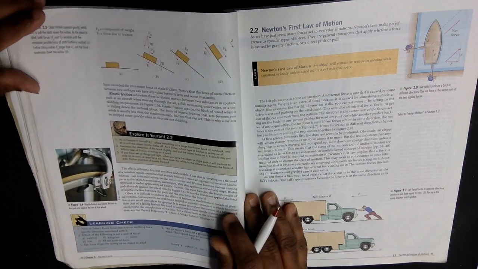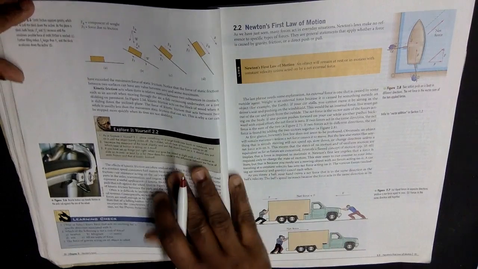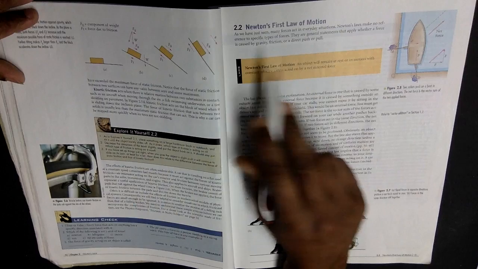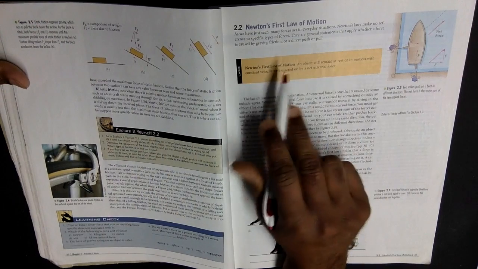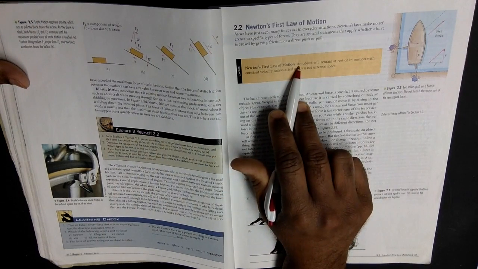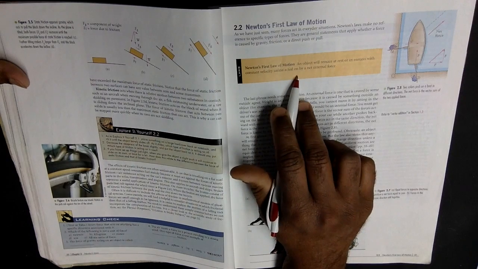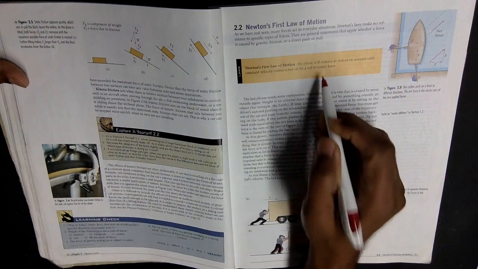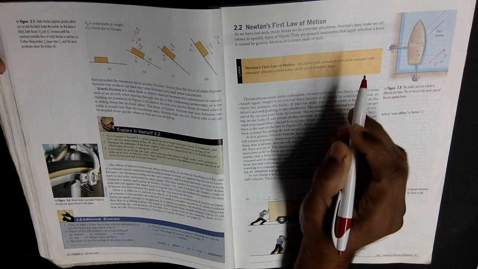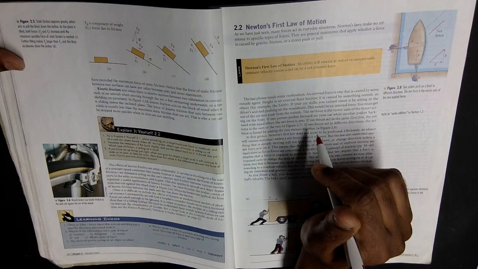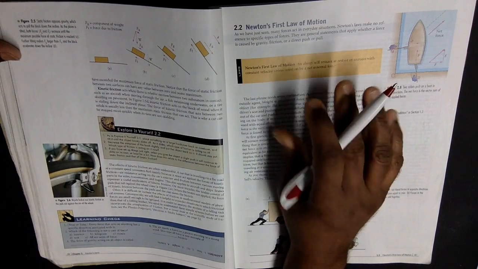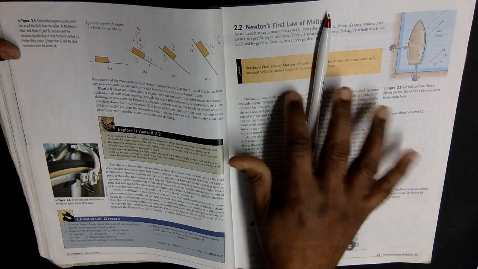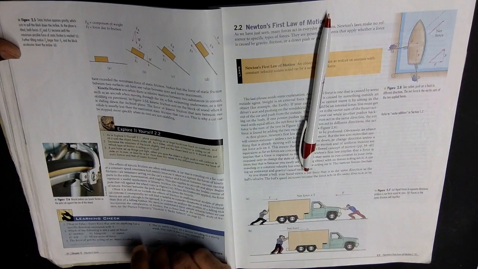So that leads us to the first law of Newton. The first law of Newton is clearly described over here. What it says is this: when an object is not acted on by net external forces, it should stay in the same state, which means an object should stay at rest if the net force on it is zero from outside.